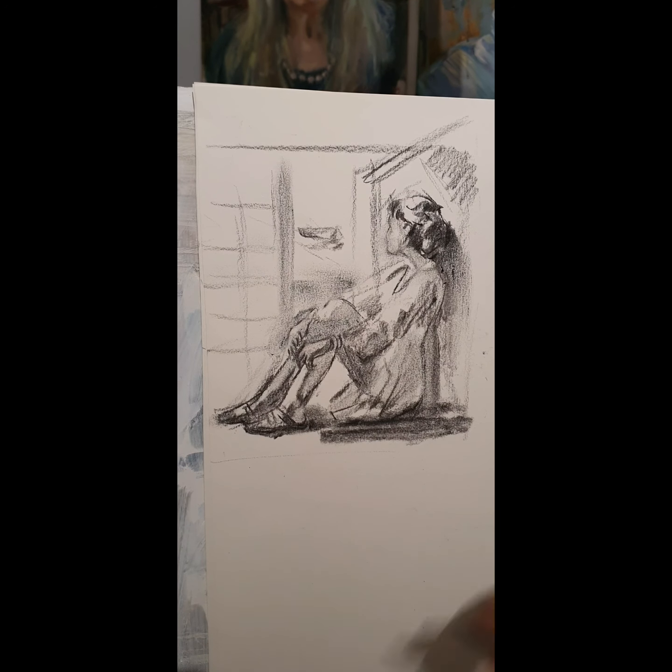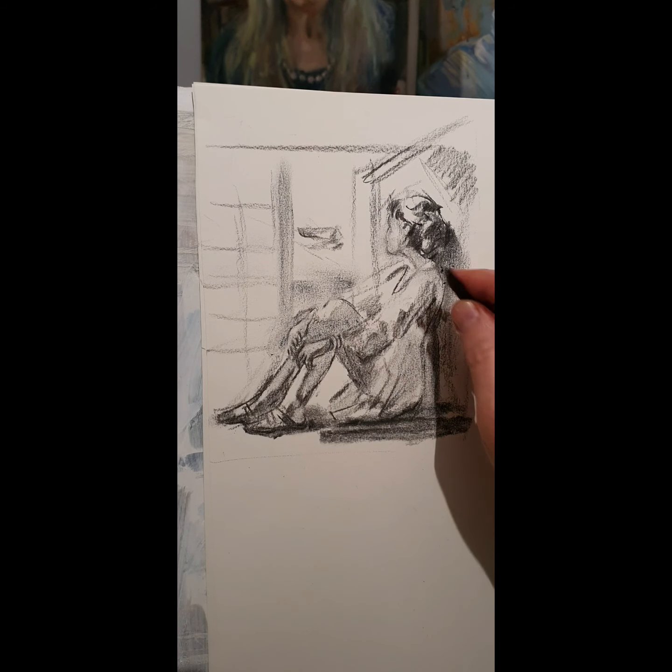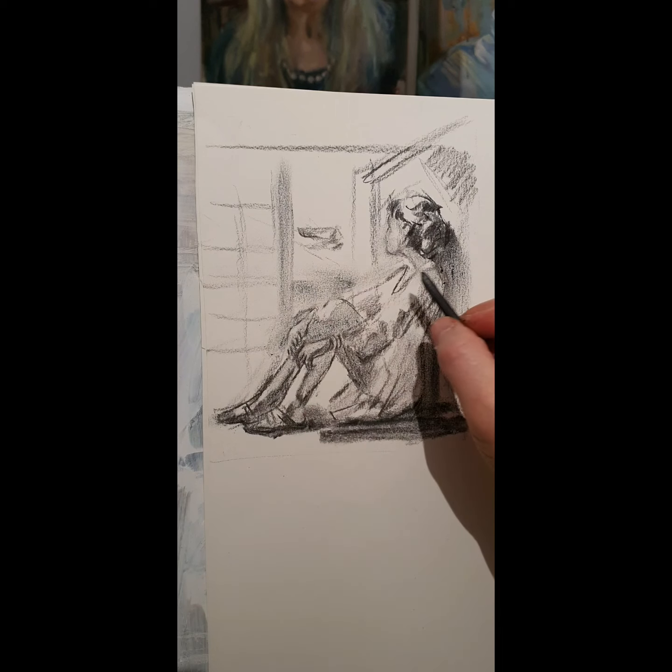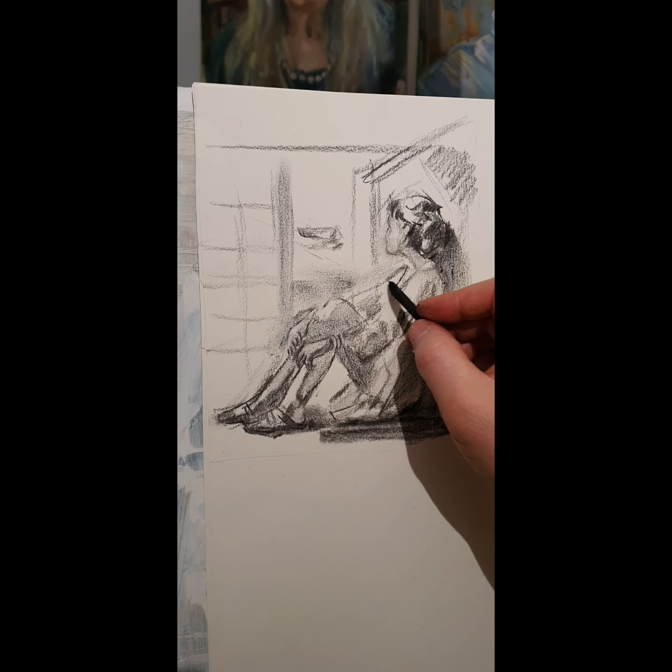Now, a little bit more on the ear. I should lower that. So this is the new line, not that line here. Second line, this one here.